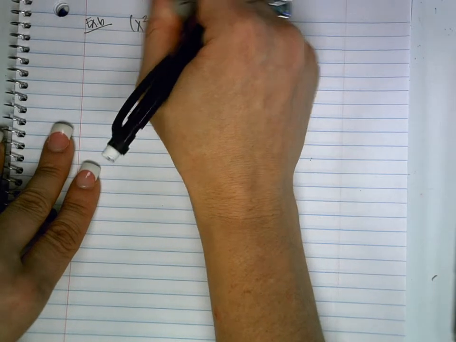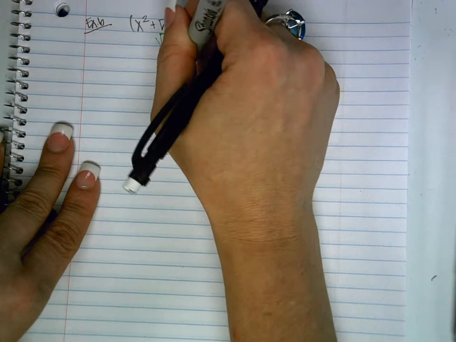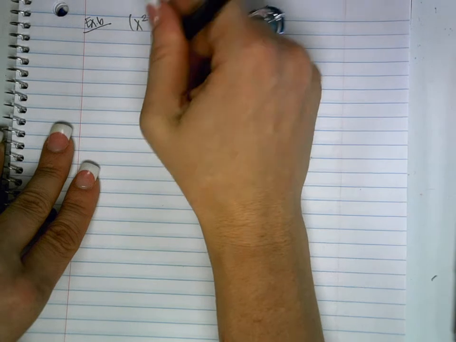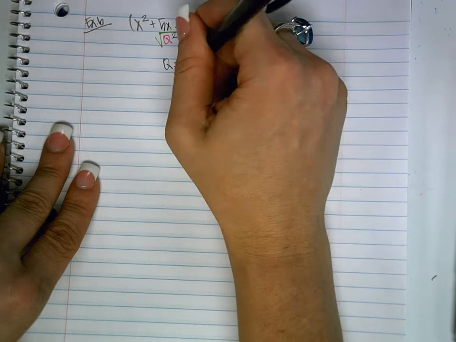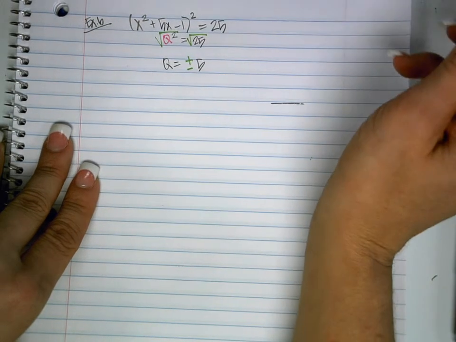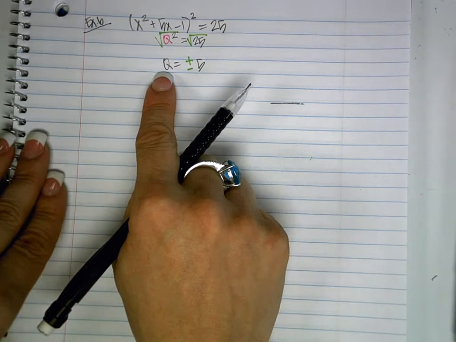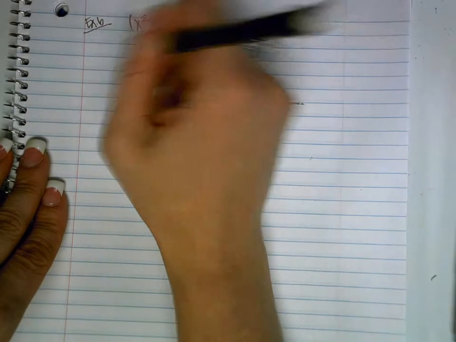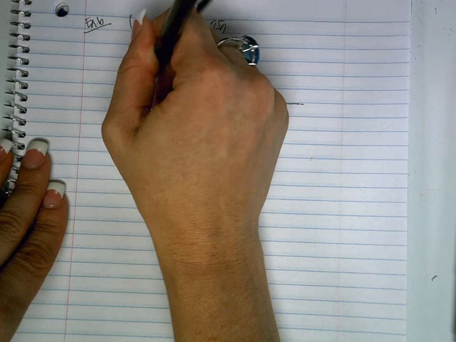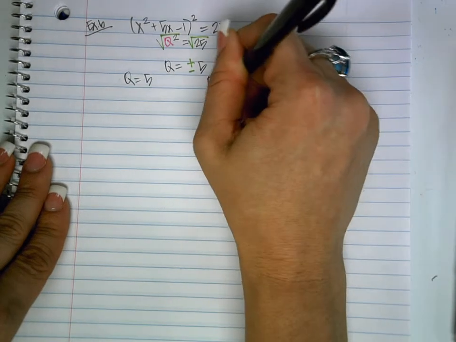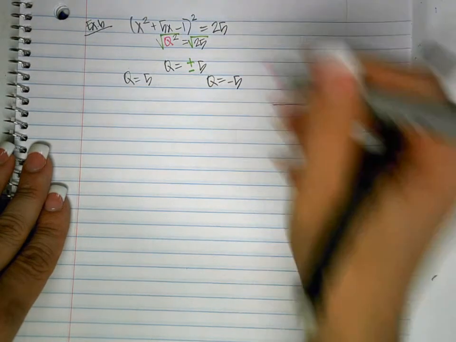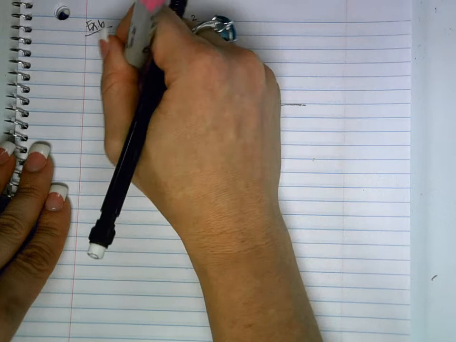Okay, so if you root this, put in your plus or minus, we would get Q equals plus or minus 5. Now, basically I'm saying Q equals 5 and Q equals negative 5. Correct? Are we good to there?